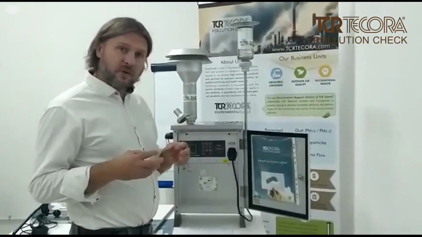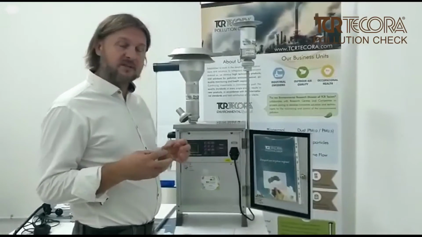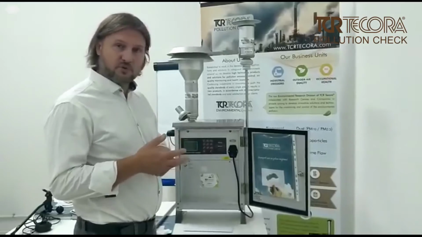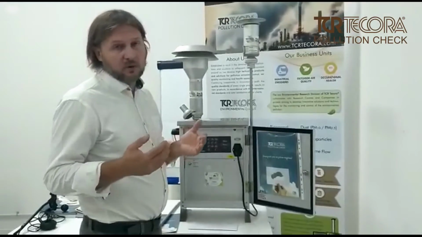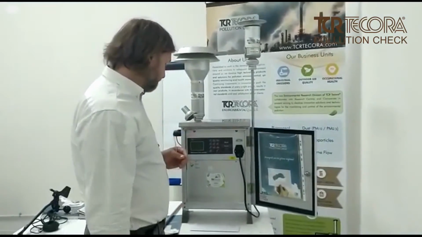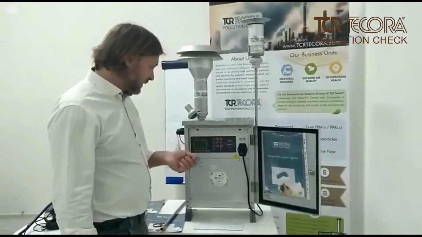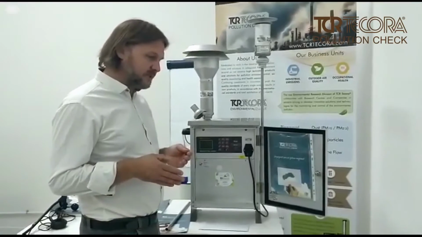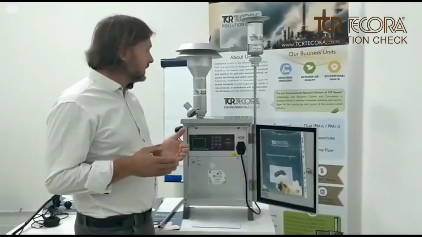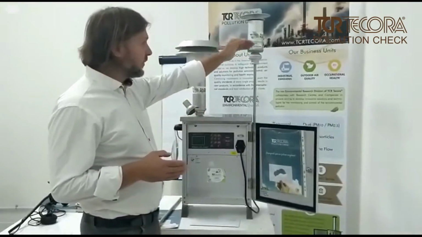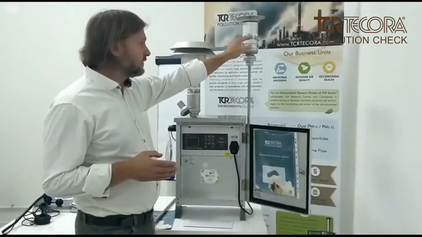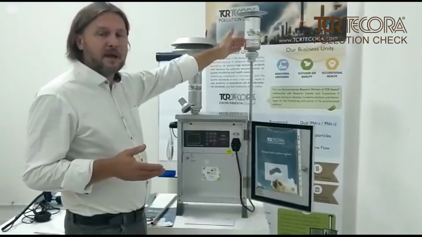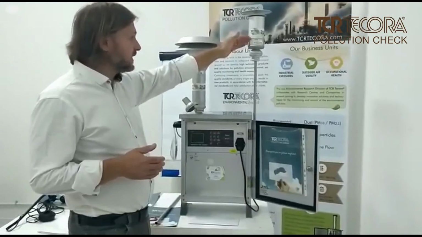To read the flow, we have a digital flow meter based on a Venturi tube, where we measure the pressure drop on an orifice. In this way we are able to read the flow very fast and regulate the condition immediately, to maintain the right size of the dust that we need to cut for PM10, PM2.5 or PM1 dust fraction.